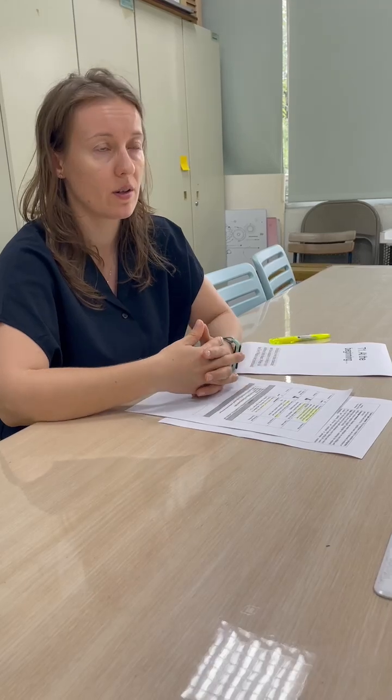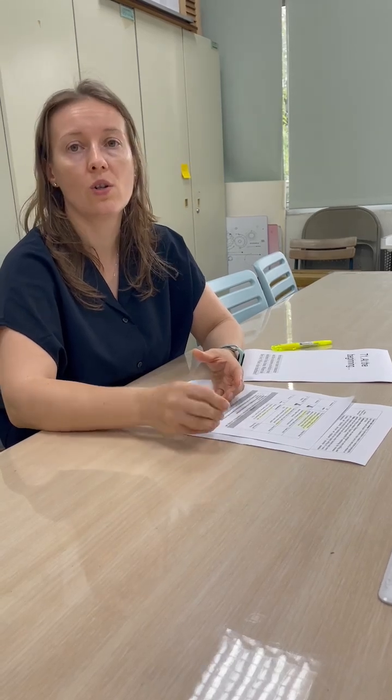So I'll remind them that literal imagery is when we appeal to the 5 senses, okay, like sight, smell, taste, right? And for figurative imagery, we would use different rhetorical devices like simile, hyperbole, personification, and metaphor.